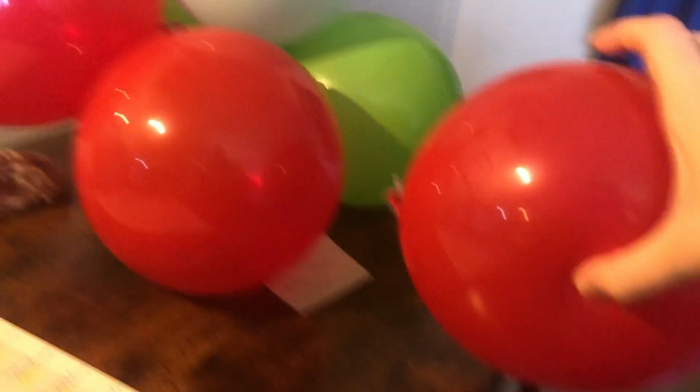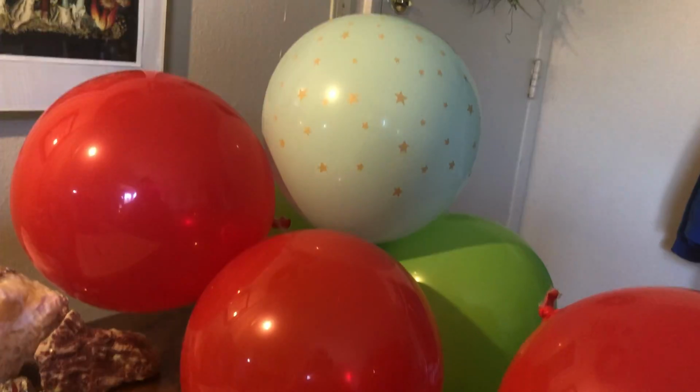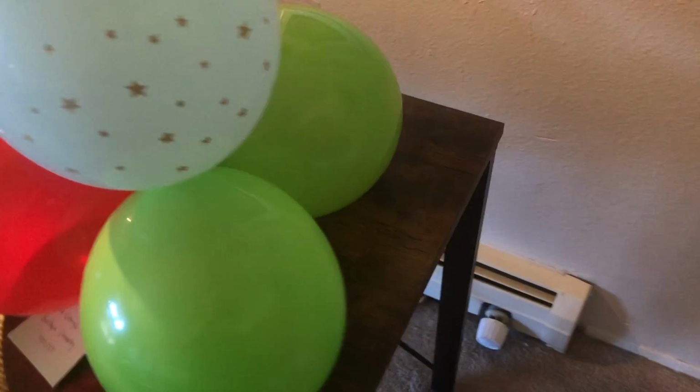So once again, imagine that this red balloon is underneath there. And we'll zoom around to see the other side here.